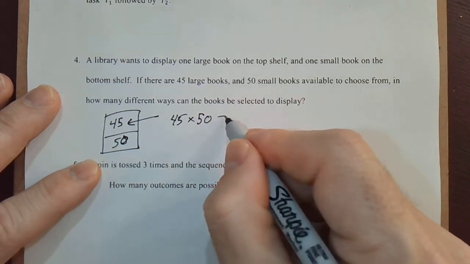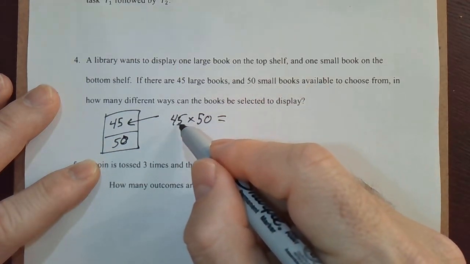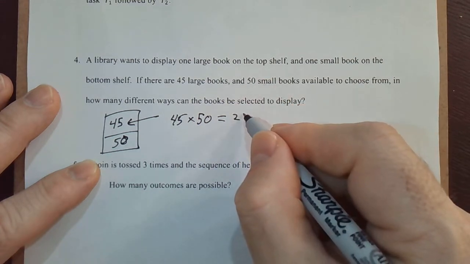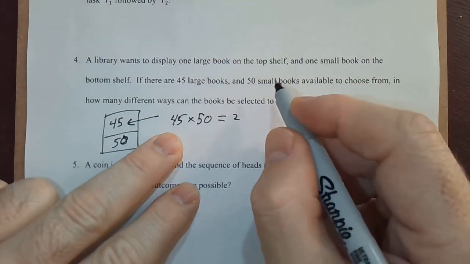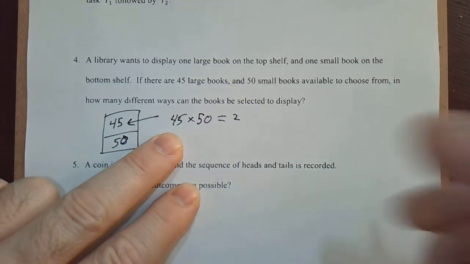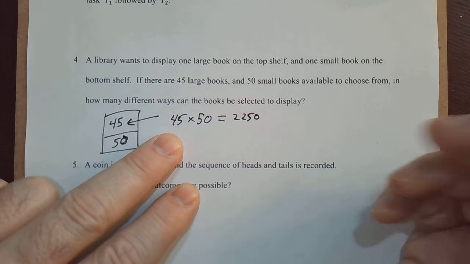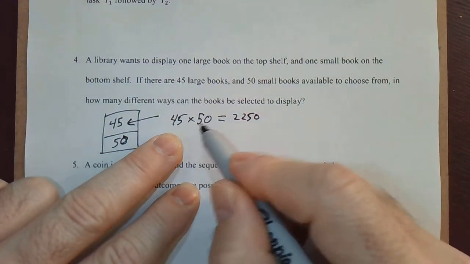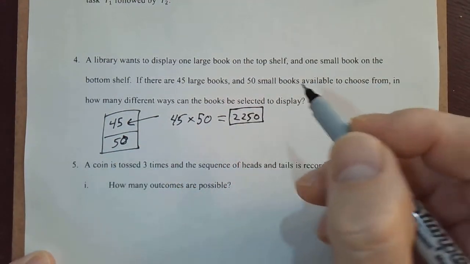Let's see what this is. 5 times 45 is 200 and what? 5 times 45 would be 200 plus 25, and then add the 0. Let's see, 50 times 45 would be 2,250, and that makes sense. So this is the answer. So that's a lot of possibilities.